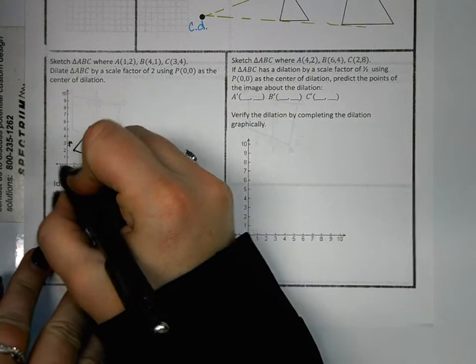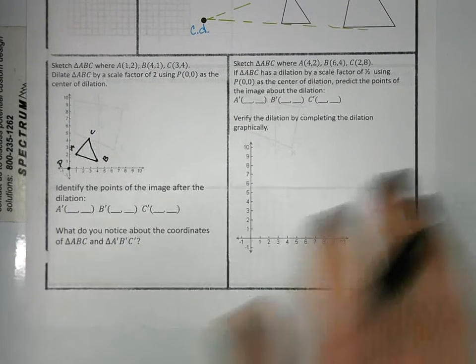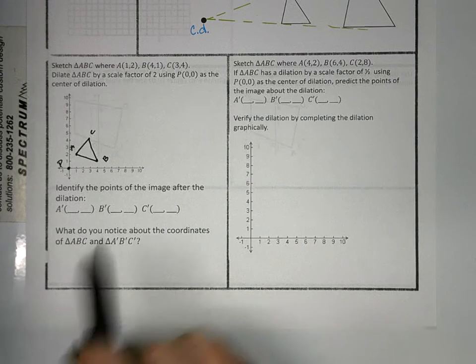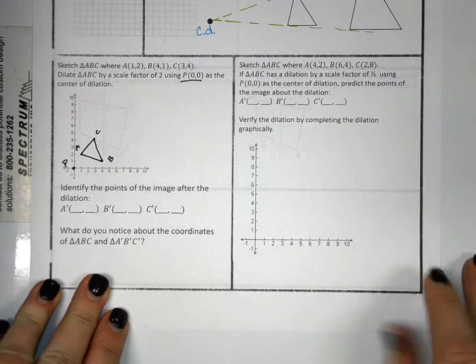And this time we're using our center of dilation point P at 0, 0. So we can plot that just like we did in 6-4. So plot the 3 points, and then it tells us our center of dilation is 0, 0.